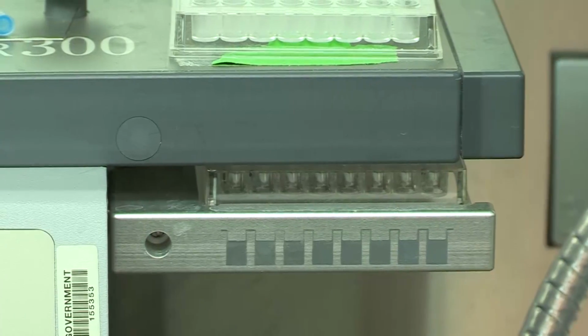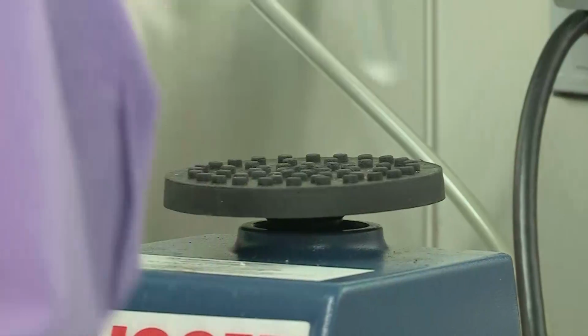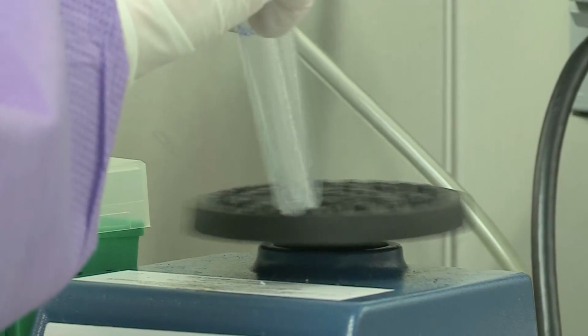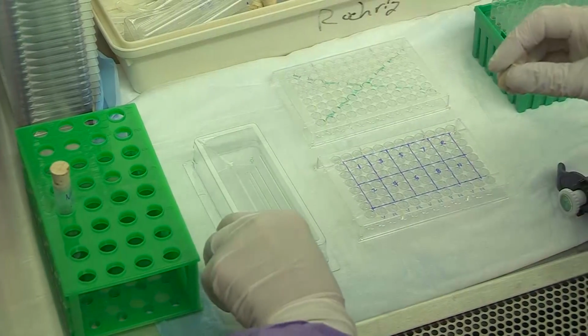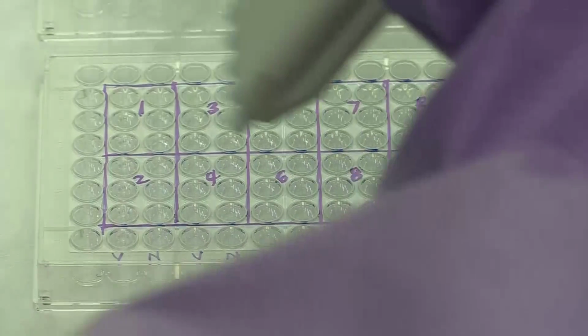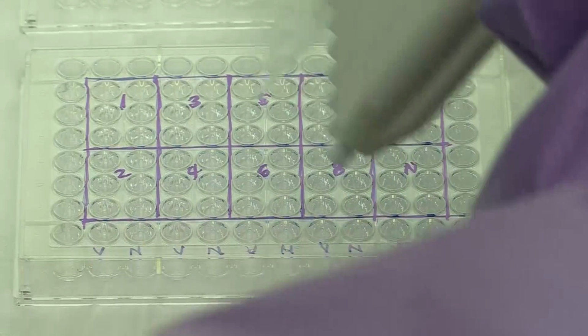Wash the plate using the plate washer. Vortex or mix the antigens before use, then add 50 microliters of the viral antigen to the sample wells of the even-numbered columns on the plate, which correspond to the left side wells for each sample.